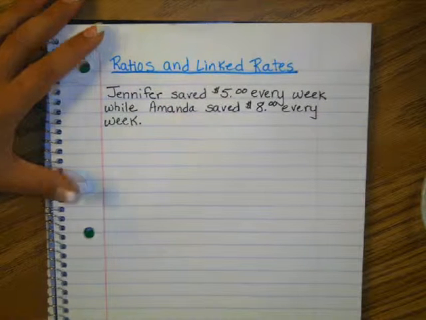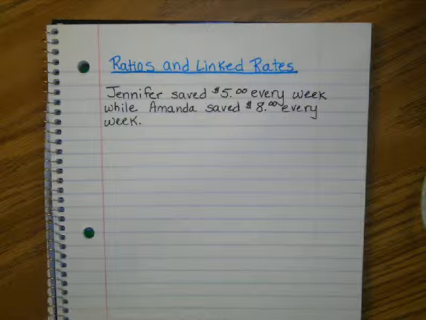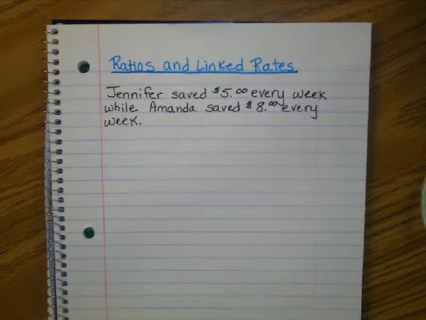Raise your hand if you have a savings account or if you save money. Okay, yeah. So this reminds me of my sister and I, because growing up, she would always spend her money, and I was afraid to spend any of it, and I would just hide it in my piggy bank, and my mom used to have to make me spend it.